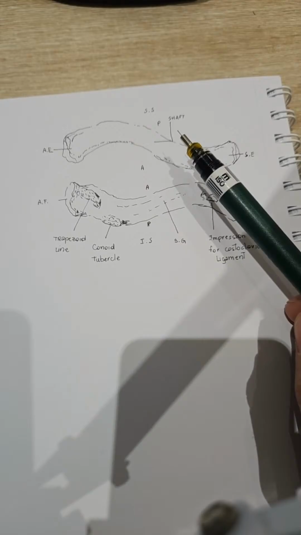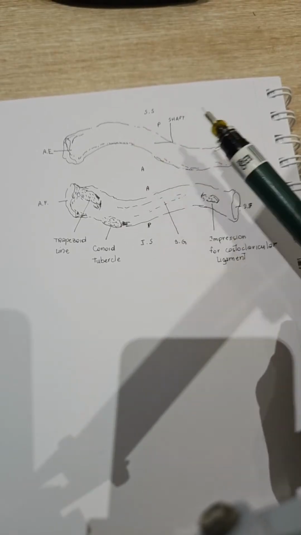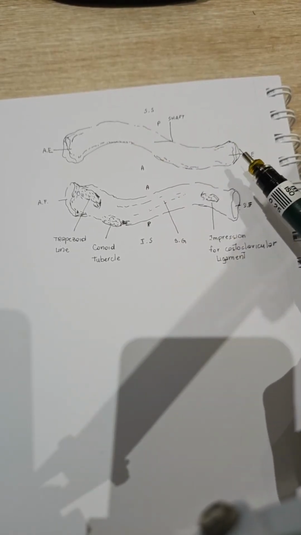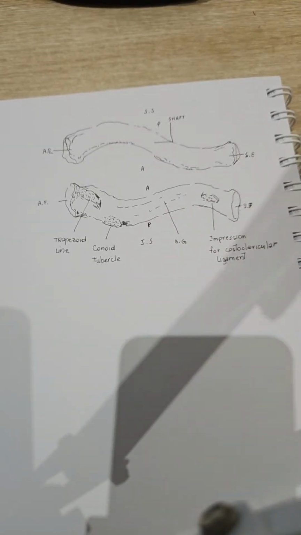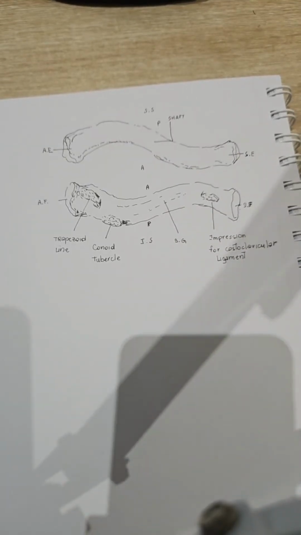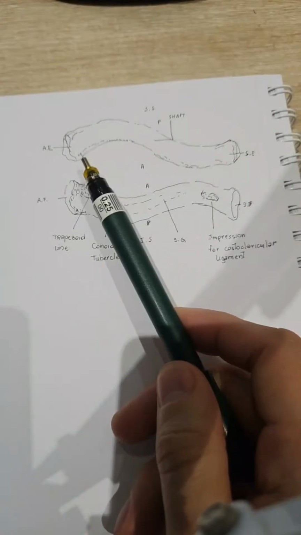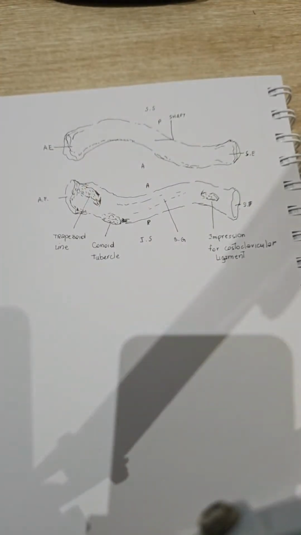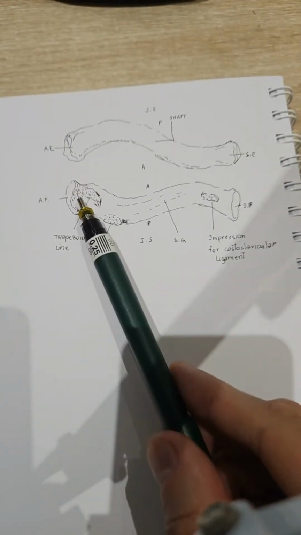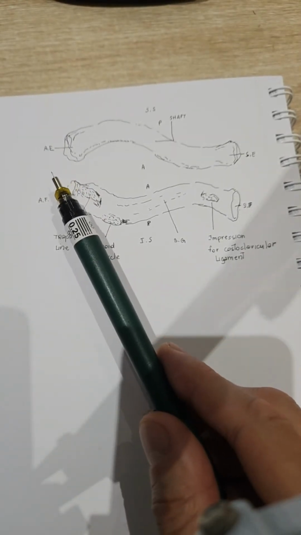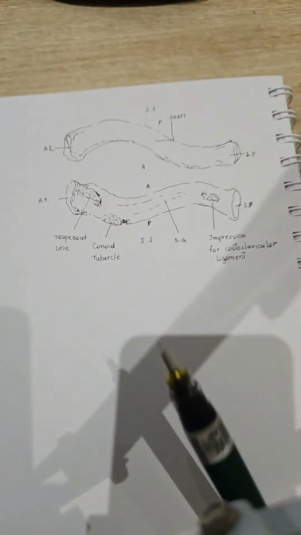And we have this joint here related to the manubrium, actually the sternum, that's called the sternoclavicular joint. And we have the other extremity, which is the lateral one, where the lateral or acromial facet will articulate with the acromion, called the acromioclavicular joint.